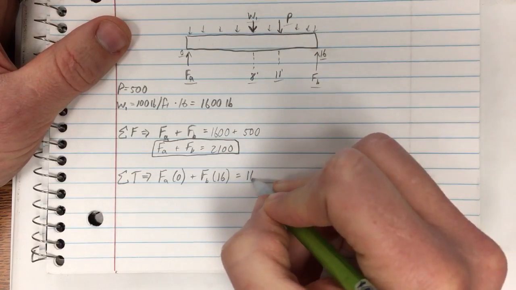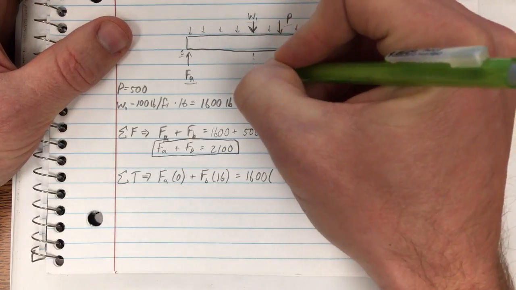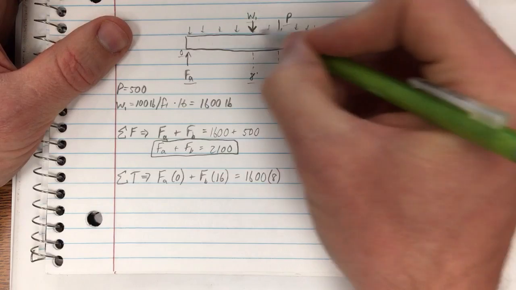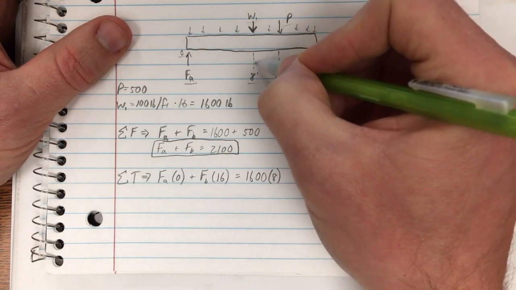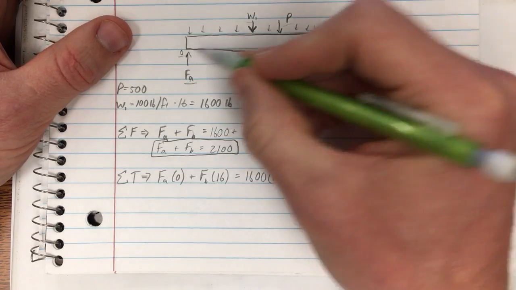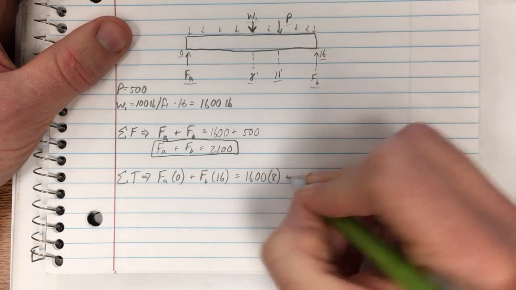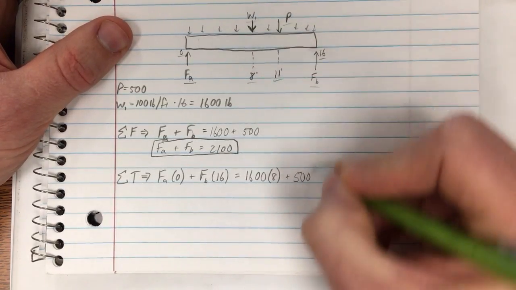I have a W force of 1,600 pounds times the distance. Well, the distance is 8 feet. Uniformly located weights are always approximated in the very center, so that's just halfway between the 2 sides. In this case, it's 8. Plus my P force, which is 500, and that was a distance of 11.